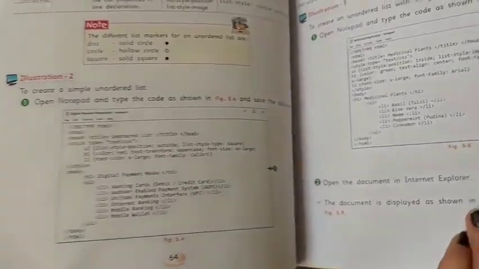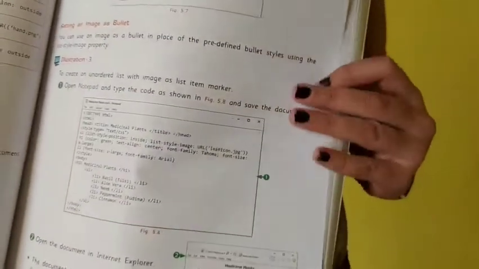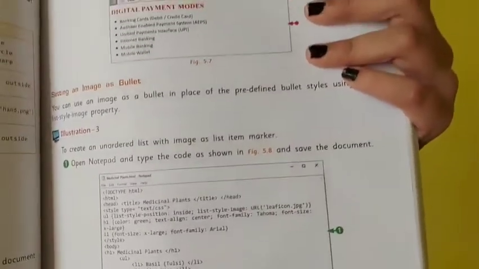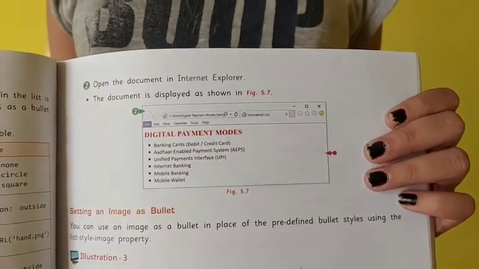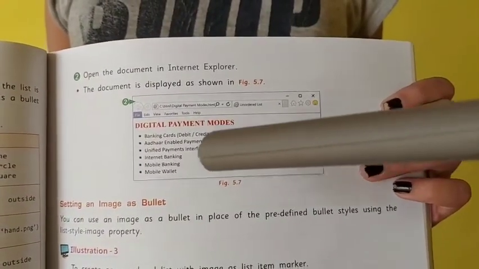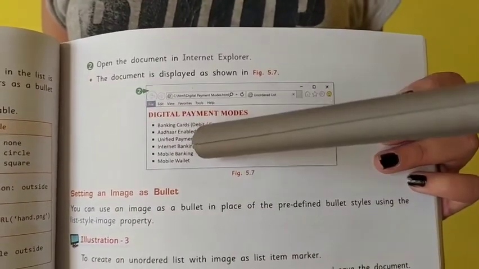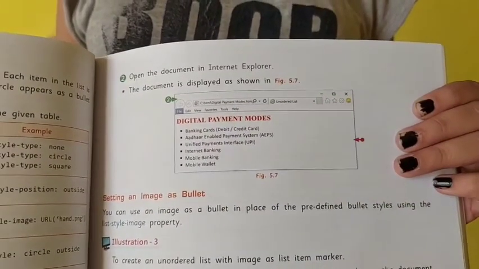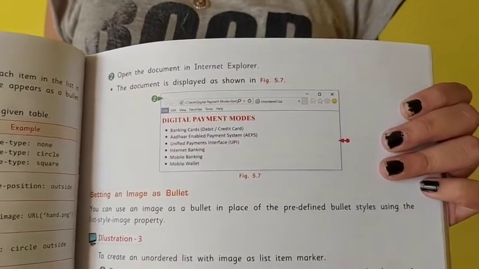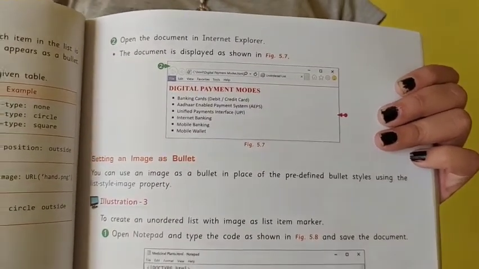Then if you open it in Internet Explorer, it will show you like this: different digital payment modes, and under that, this type of list will be shown. So this is the unordered list. Clear?